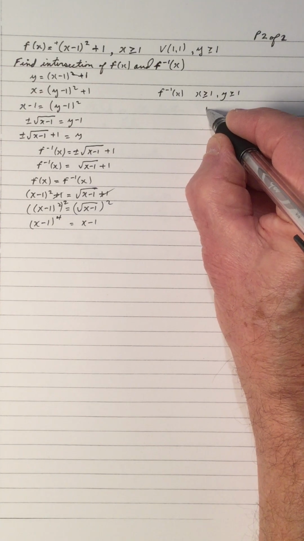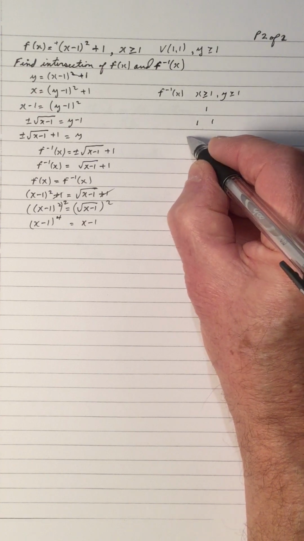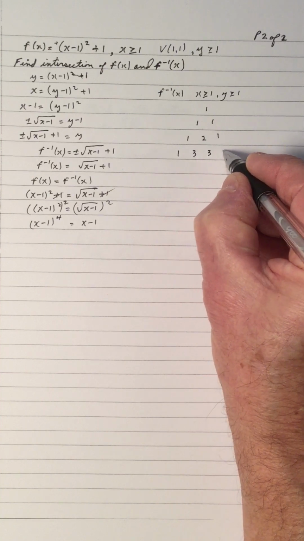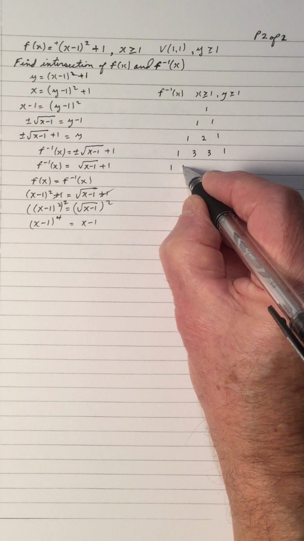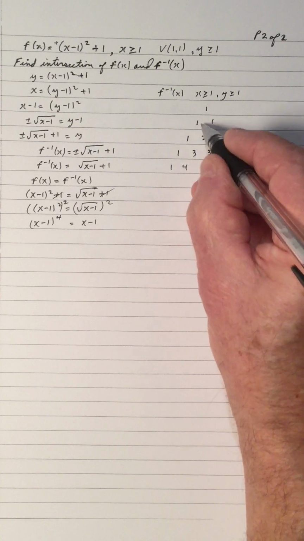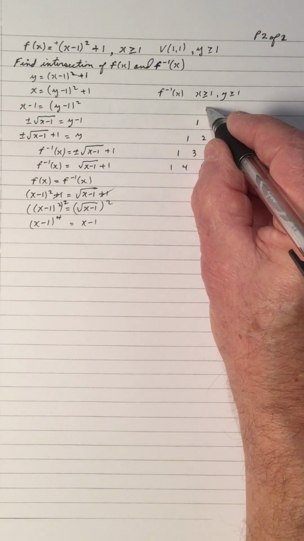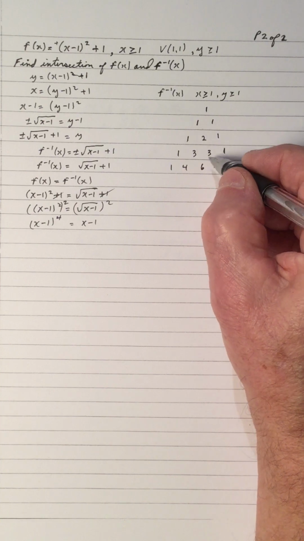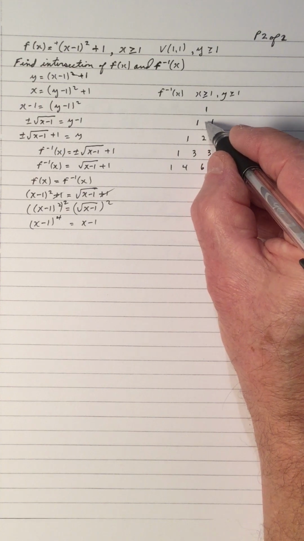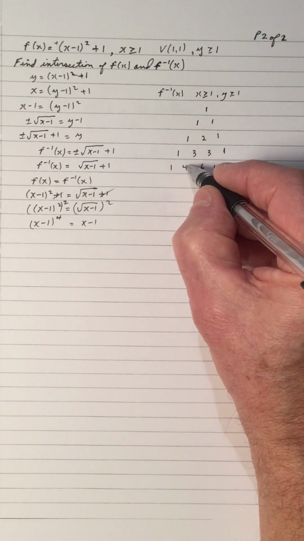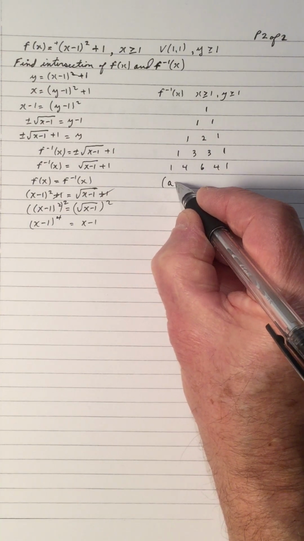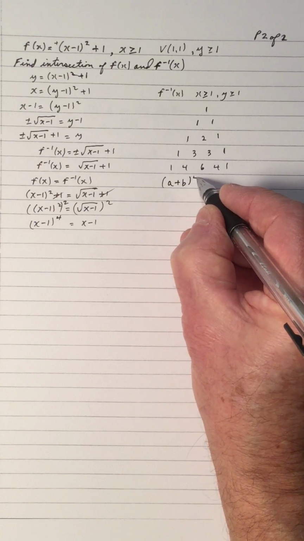So we have a 1 and a 1. We have a 1, 2, 1, then 1, 3, 3, 1, and then 1, 4, 6, 4, 1. If you look at the unit on polynomials, second polynomial video, you'll find Pascal's triangle. So this is degree 0, degree 1, degree 2, degree 3, degree 4. So this is the Pascal triangle for (a plus b) to the fourth power.